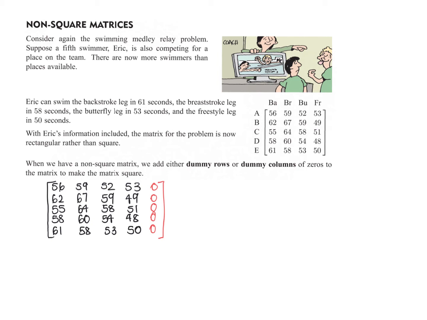And now we follow the process of the Hungarian algorithm. So when we look at each row, we won't need to recalculate anything there because each row has a 0, so our lowest value is 0. But if we have a look at each column, in the first column my lowest value is 55. In the second column, my lowest value is 58, 52, and 48.